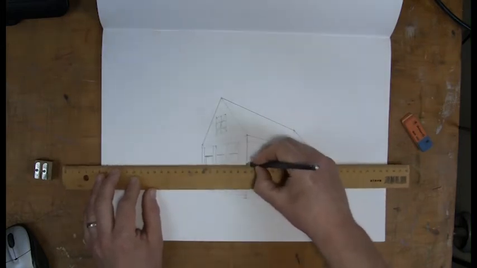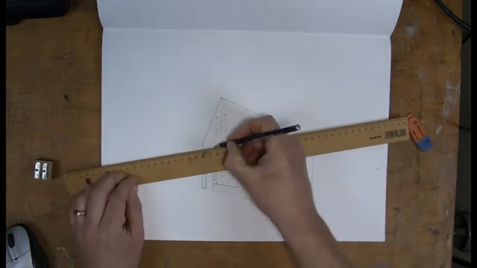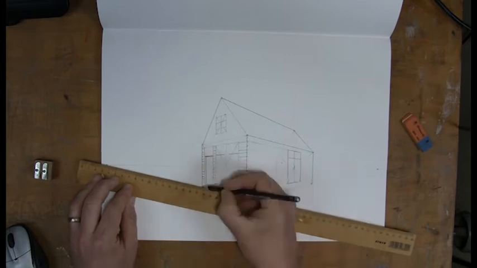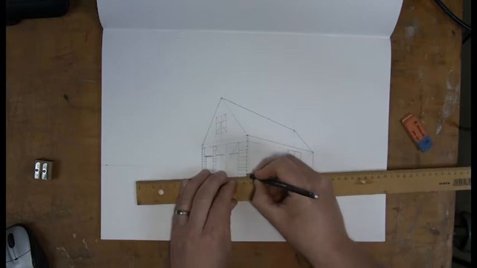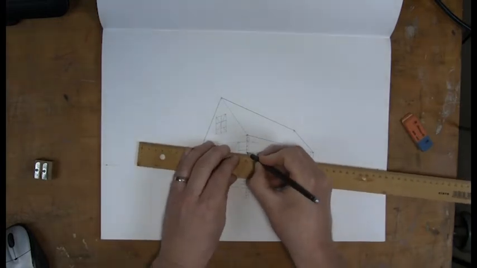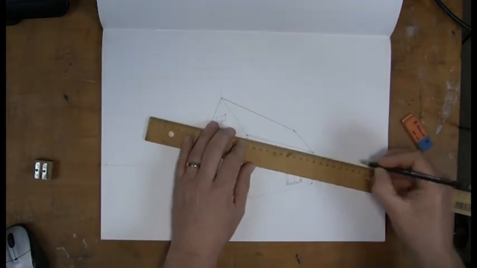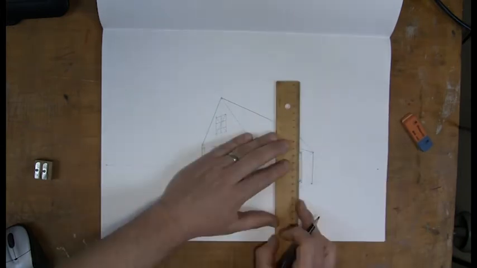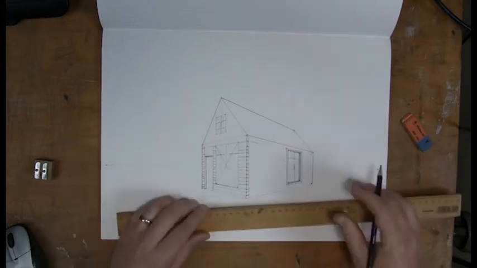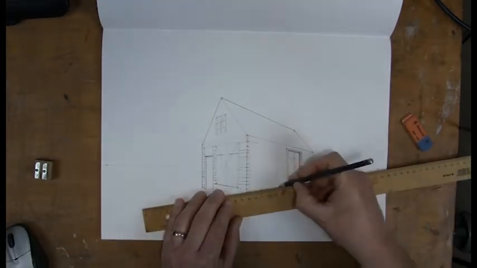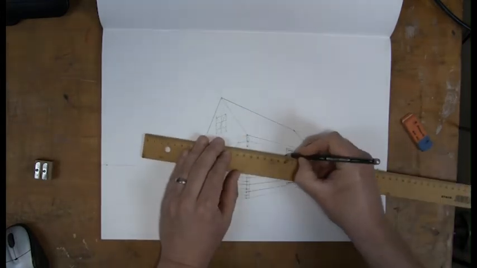Here I am adding in the bricks. First I marked on the center of the house a mark every half a centimeter. So every 5 millimeters I put a little mark, and I added vanishing lines, and later on at the very end you can see me adding in a couple of marks to get the feel of bricks.